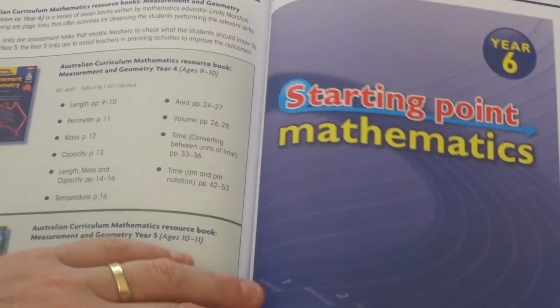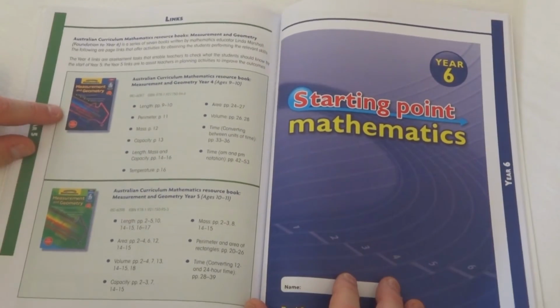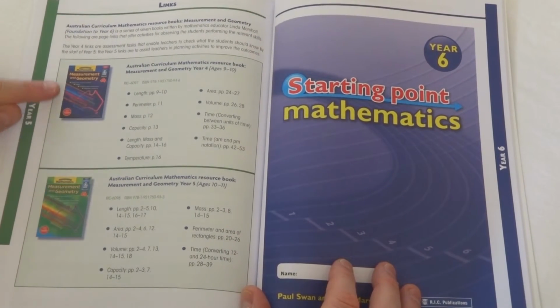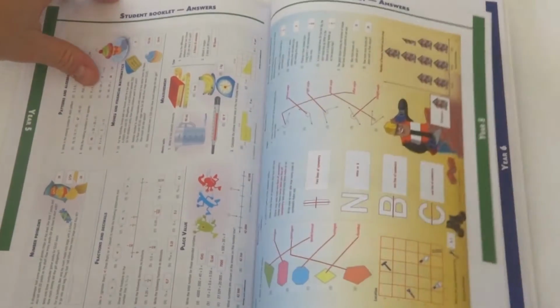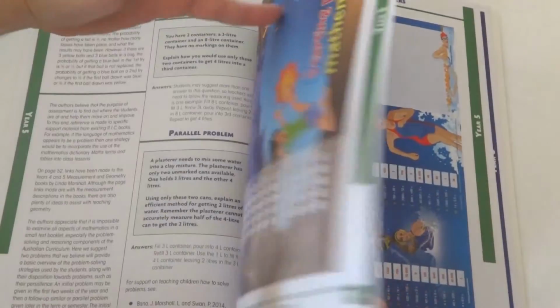So for example, if your children had some trouble with some of the measurement and geometry, here are the relevant pages from this book, Measurement and Geometry. Likewise, if you go back here, if you were doing the number work, we've got here some more explanation about the number, and then if you needed more help with that, you could go to the Maths Basic Facts CDs at the RIC cell.